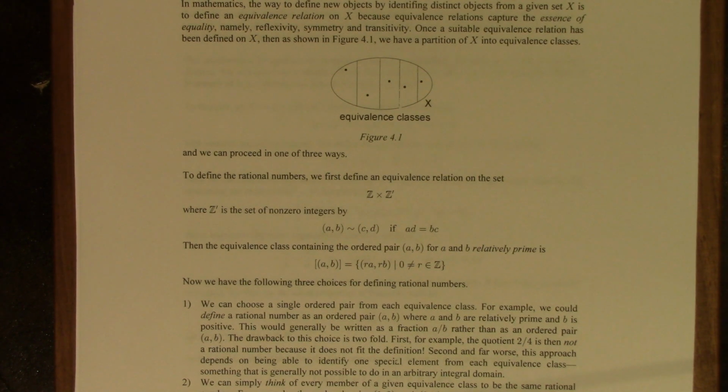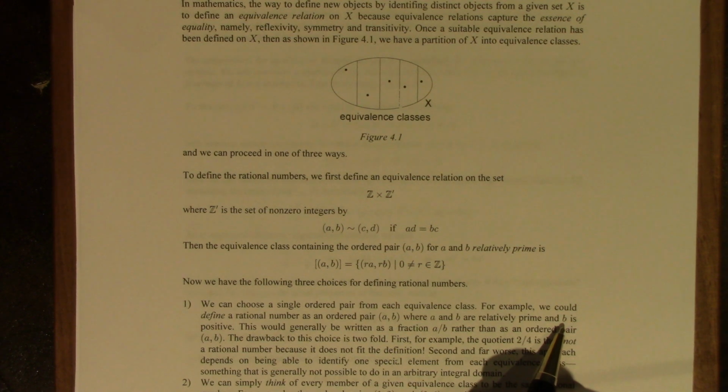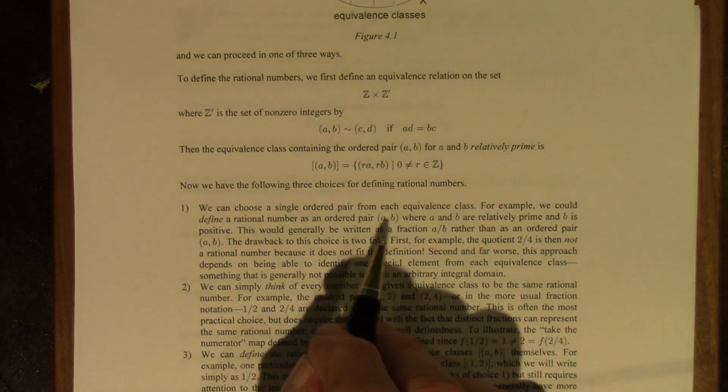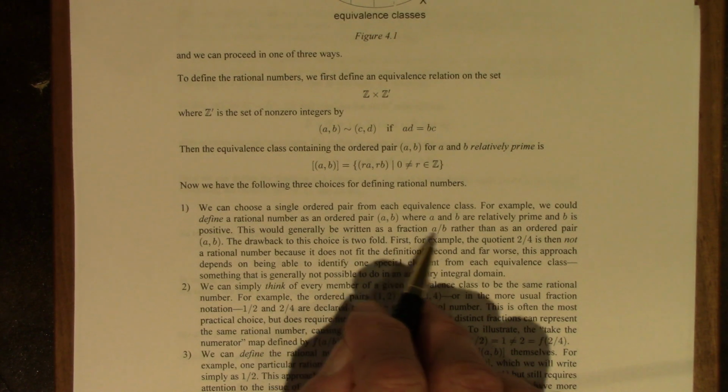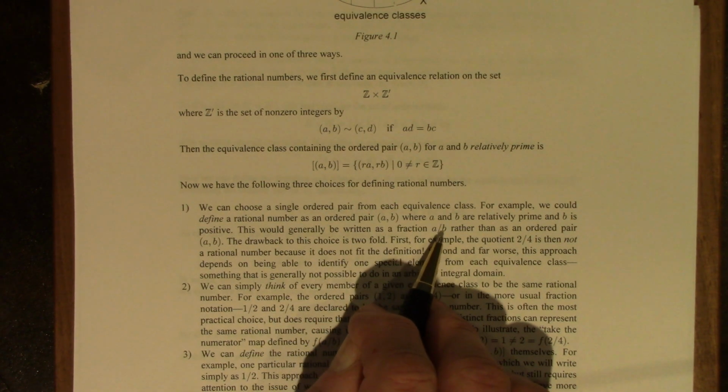If we wanted to do that, there'd be an obvious choice for the individual elements in each equivalence class, namely the ordered pairs AB, where A and B are relatively prime and B is positive. We could have chosen A to be positive, it doesn't matter, but one or the other. We have to choose and stay with that choice. And we generally write the ordered pair AB as a fraction, A over B.